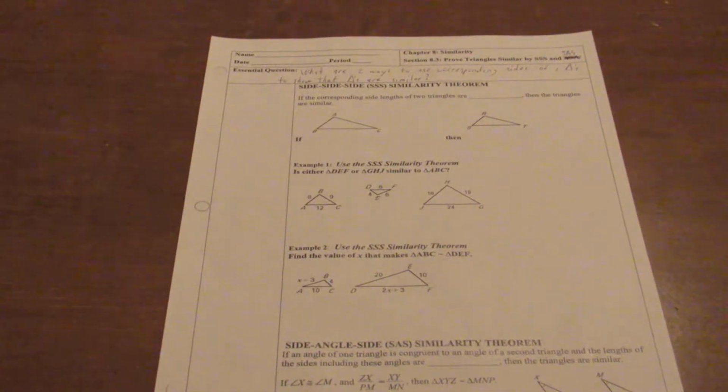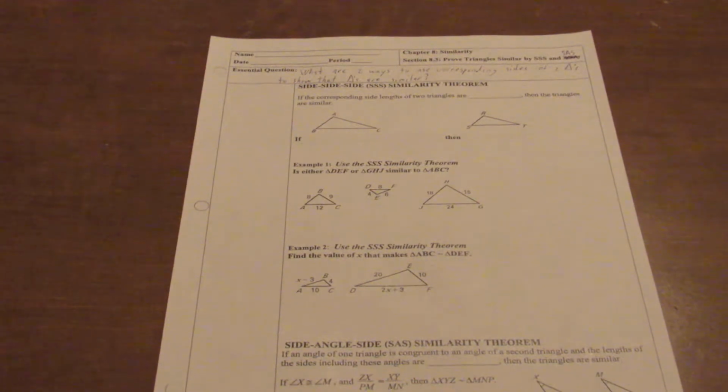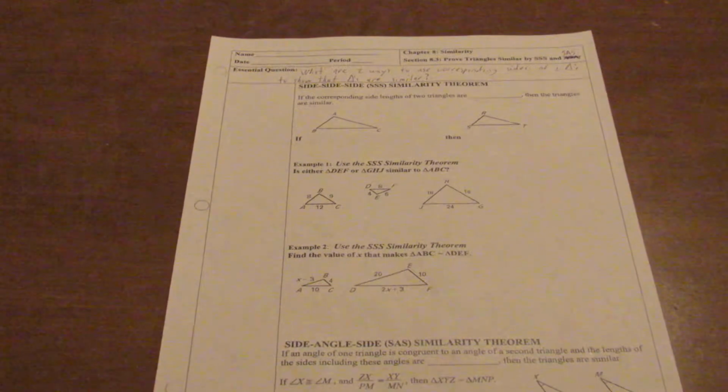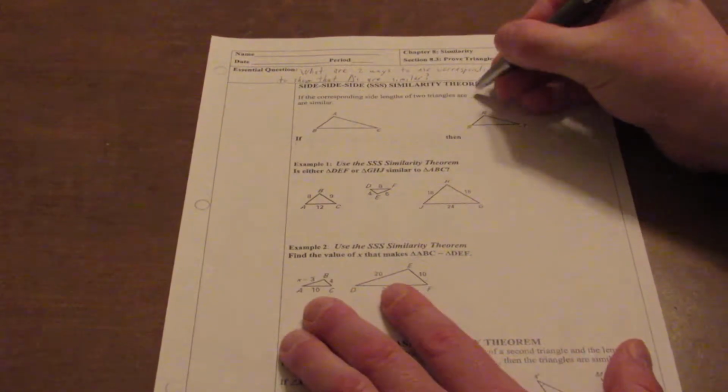Section 8.3, we're looking at proving triangles similar by side, side, side, and side, angle, side. Our essential question: what are two ways to use corresponding sides of two triangles to show that the triangles are similar? So our first, the side, side, side similarity theorem: if the corresponding side lengths of two triangles are proportional, then the triangles are similar.